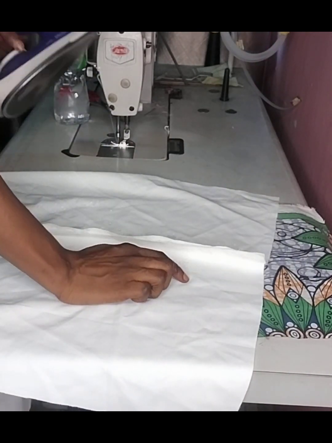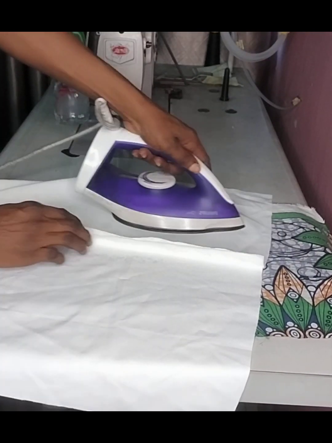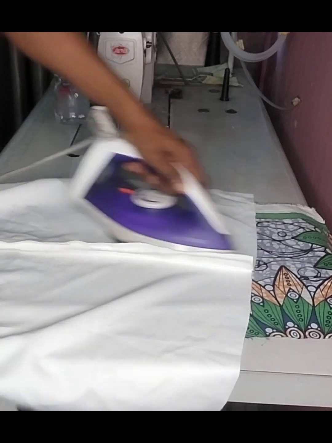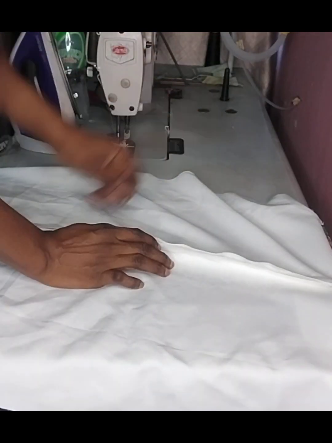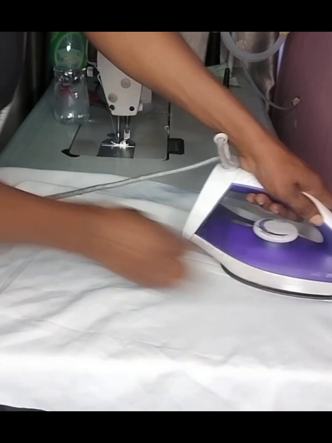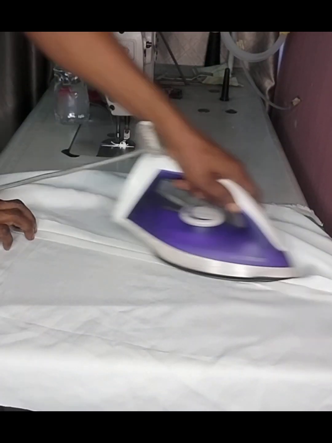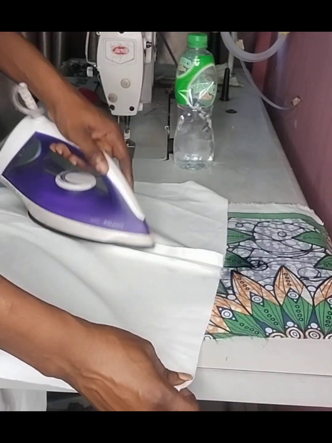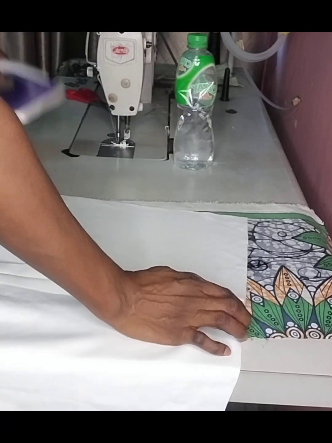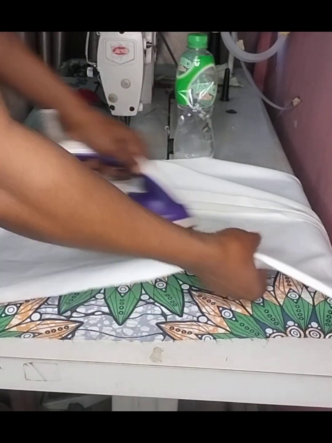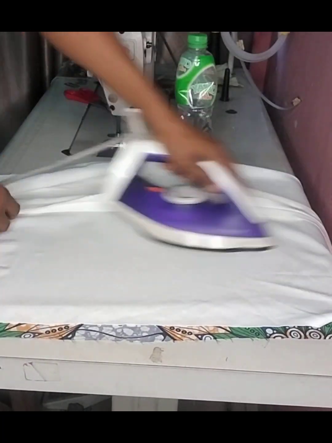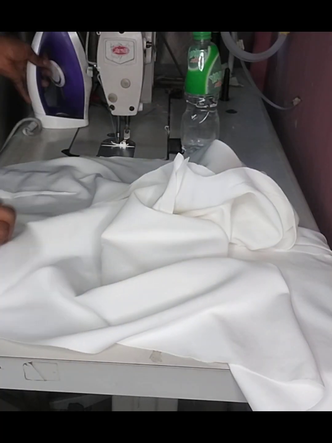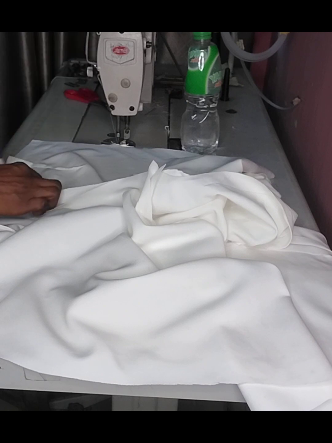So after that, the next thing I will do is to give my stitching a good press. So I will iron it open. So I'll iron both legs.